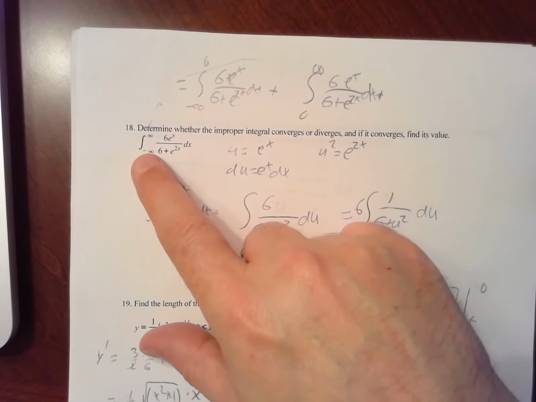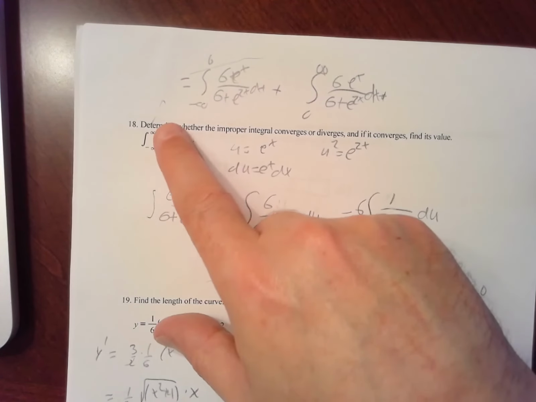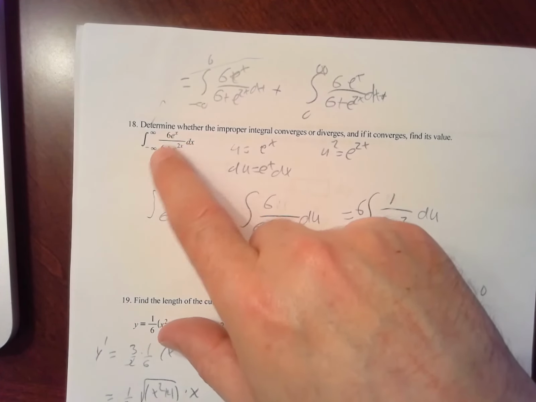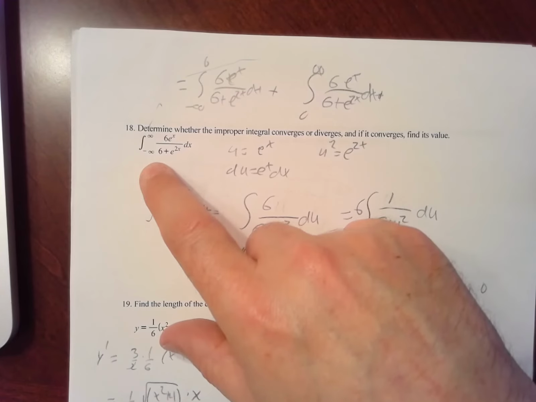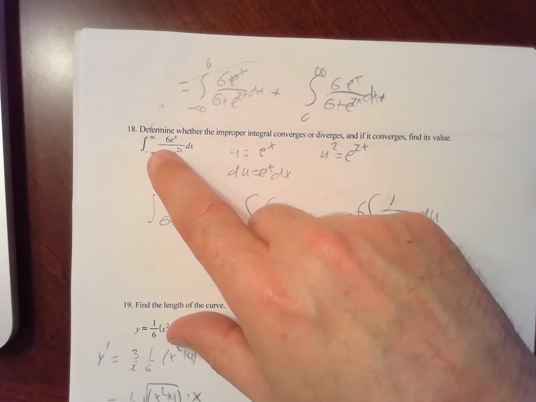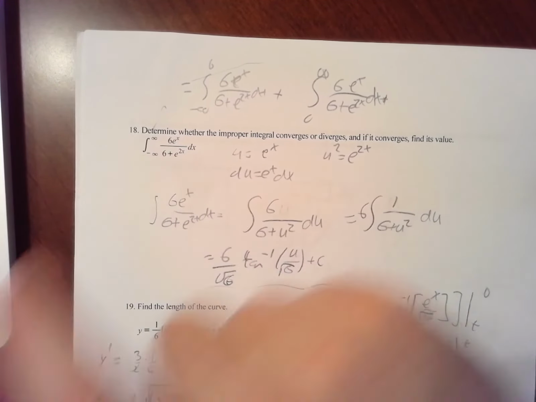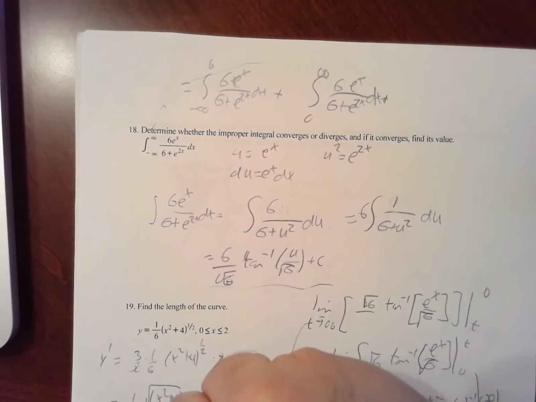So that's going to be something like a u over 1 plus u squared, or a du over 1 plus u squared, which is an arctangent. We also have these infinities, so this is an improper integral. We need to split this into two integrals, dividing anywhere we want. I chose to split it at 0.